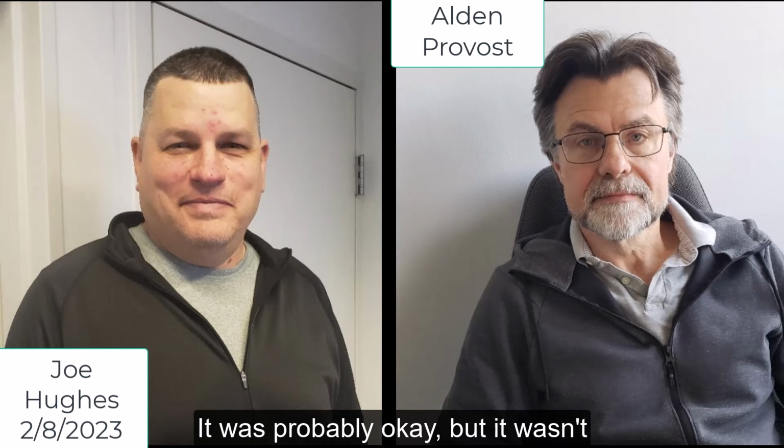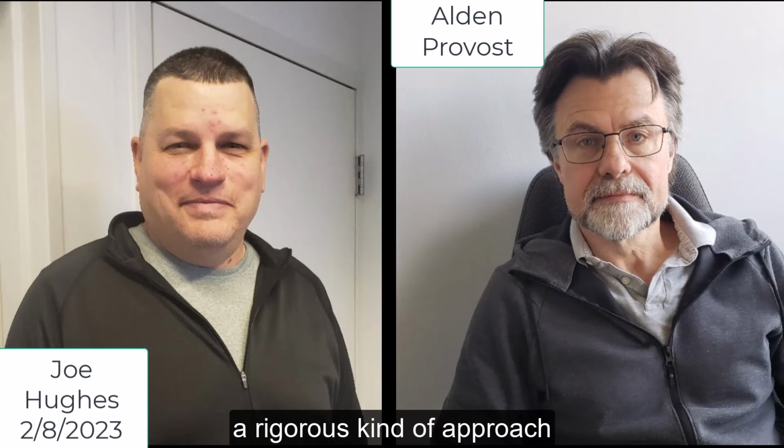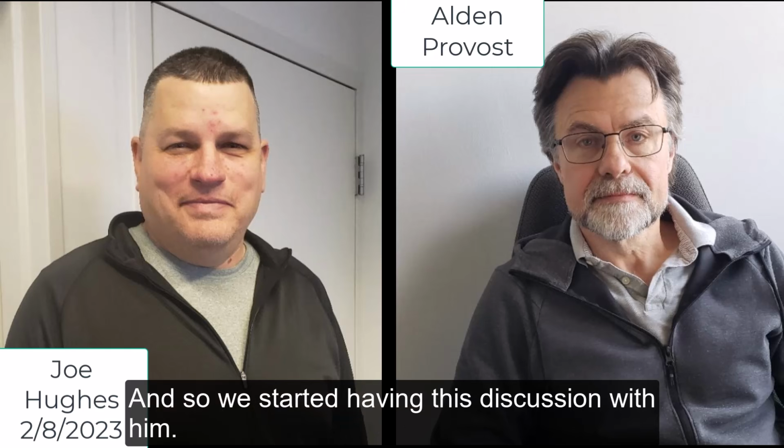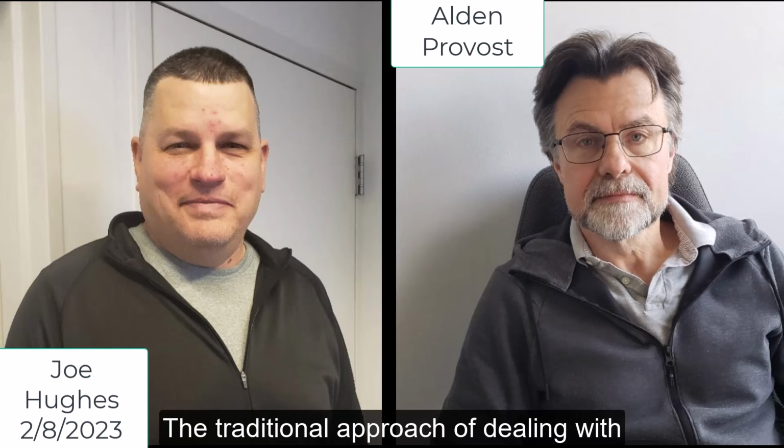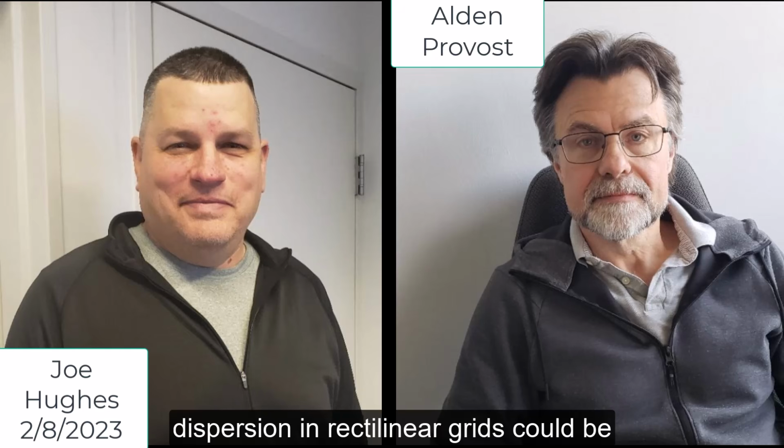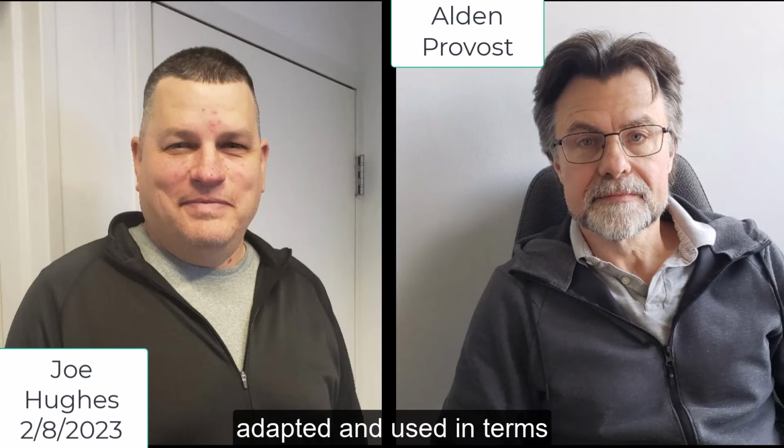It's probably okay, but it wasn't a rigorous approach to dealing with that. We started having this discussion, him as well: we're going to have to deal with dispersion on these unstructured grids. The traditional approach of dealing with dispersion in rectilinear grids could be adapted and used for these unstructured grids.